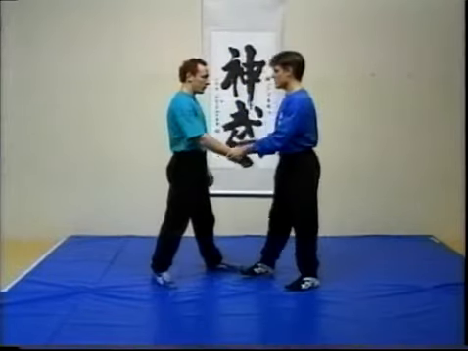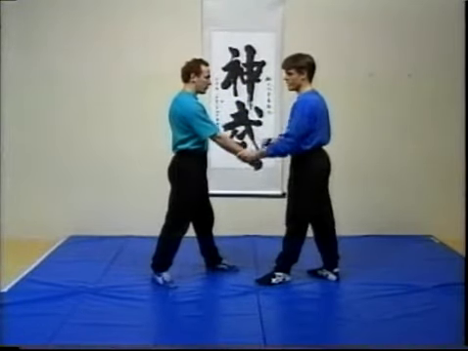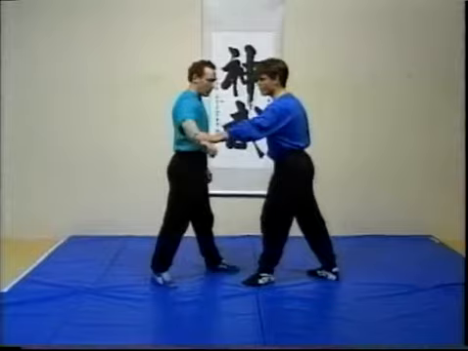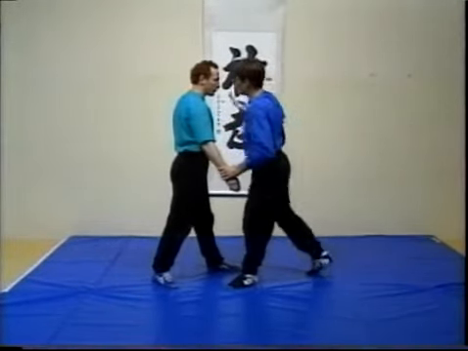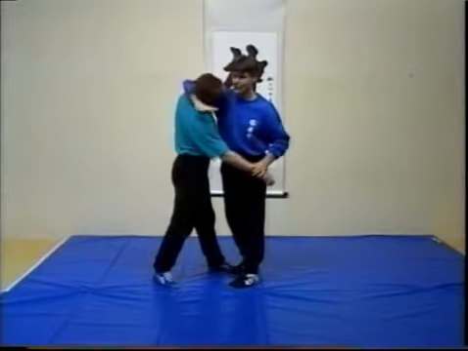So what I'm going to do is I'm going to hold on to my partner's wrist, again, keeping my arm relaxed, and I'm going to swing his hand out a bit. And as I do that, I'm going to begin to swing his hand up here, and I'm going to file this very tightly around his neck.